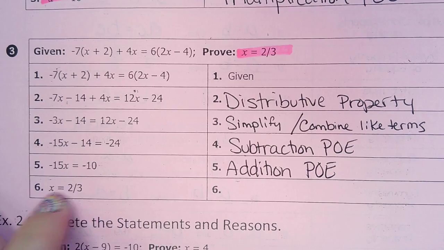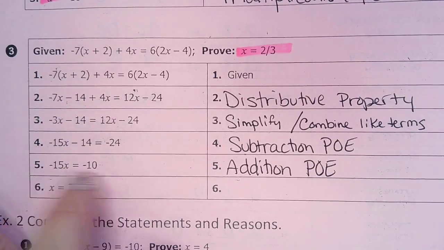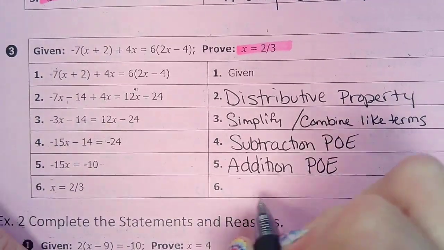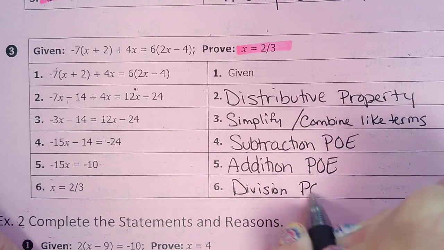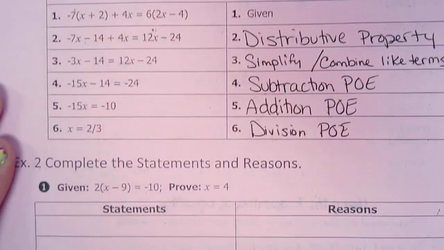The next one, how did we get to step 6? Well, we divided both sides by negative 15, and then we reduced that fraction. So this could be seven steps if you just left it as 10 over 15, but they reduced in the same step. So we can just call it division property of equality. Now let's step it up a notch and let's complete both sides ourselves.